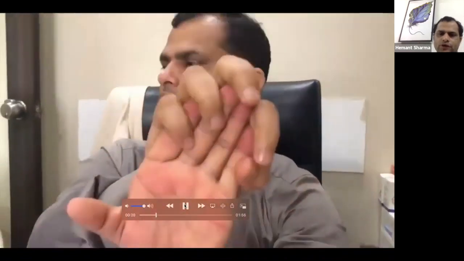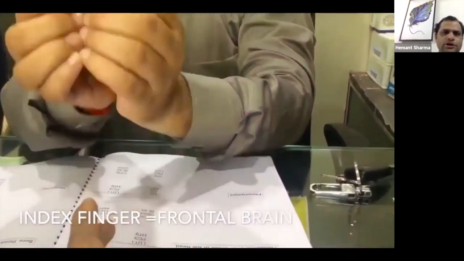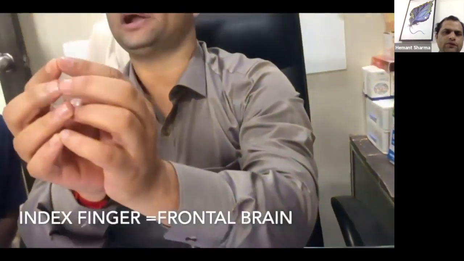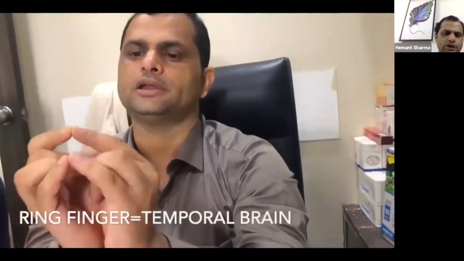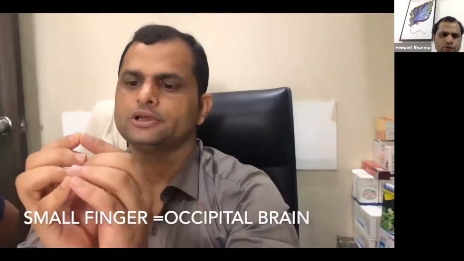So when we see the forefinger, they are representing four lobes of the brain. So we can do the imagination in this way. This index finger showing the frontal lobe, middle finger parietal lobe, ring finger is temporal lobe, and small finger showing the occipital lobe. And the thumb in between is connecting all the four lobes of the right and left side with each other. That is working like the corpus callosum of the brain, which is the connectivity between both side lobes.